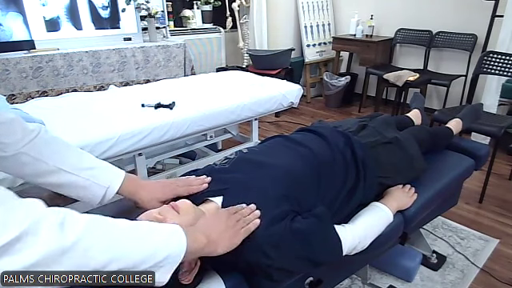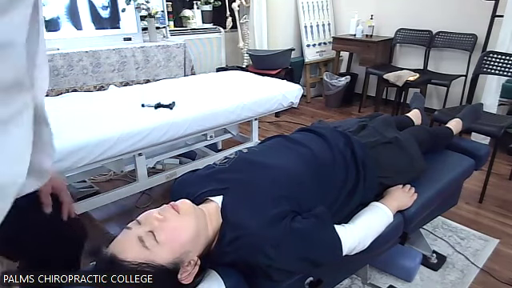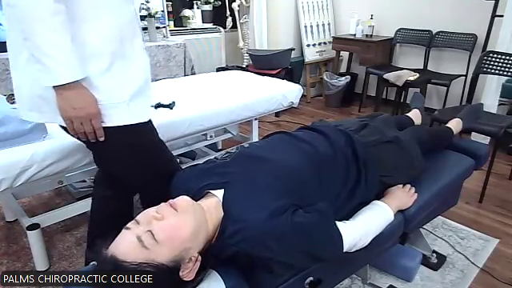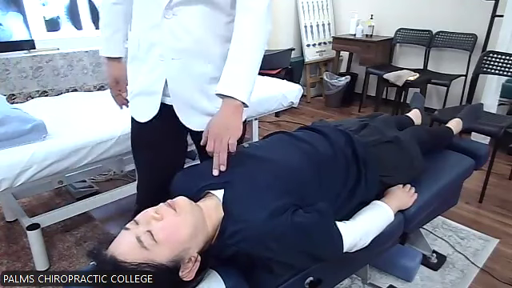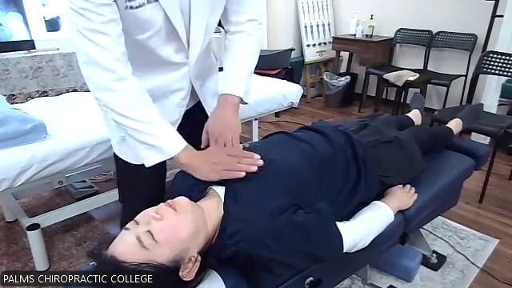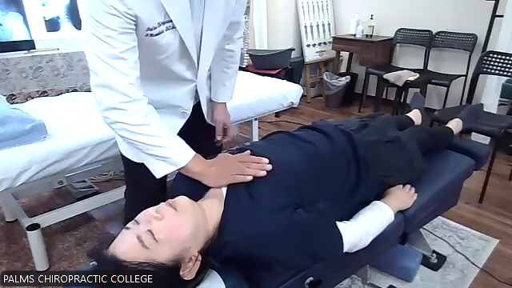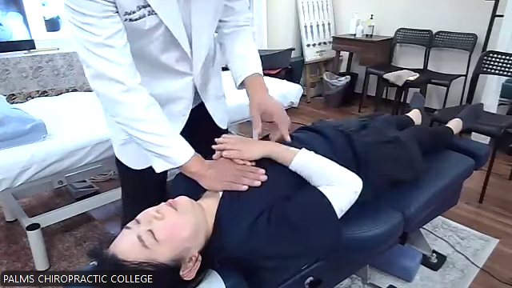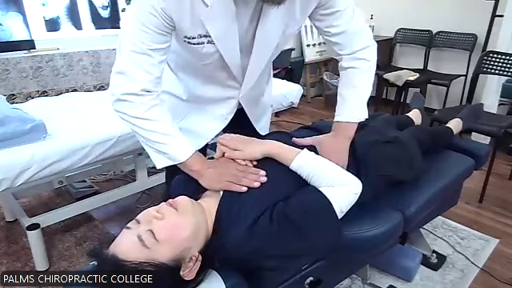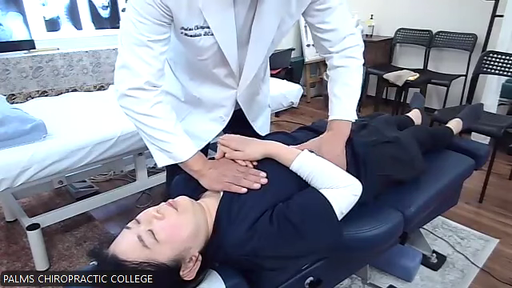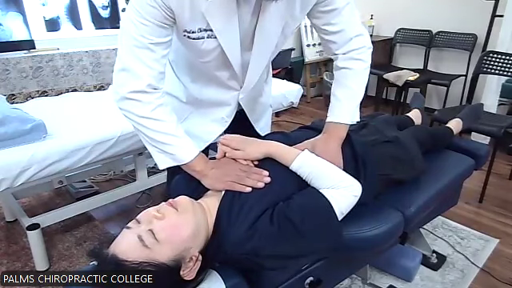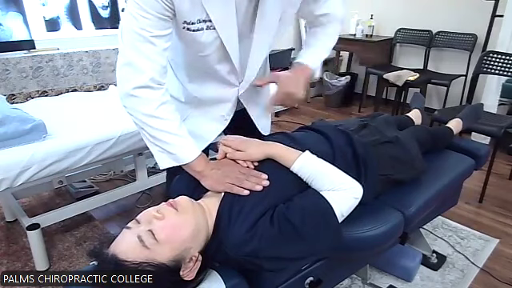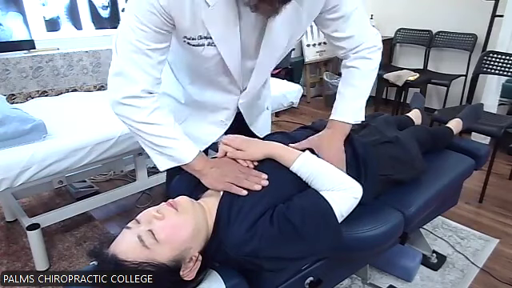So I'll be using the drop table at the chest, contacting with my thenar eminence here. She could cover her breast like this, if female. Okay. And this left hand will be on the lower rib, on the contralateral side. So I could bring the right side down and the left side up. Okay.